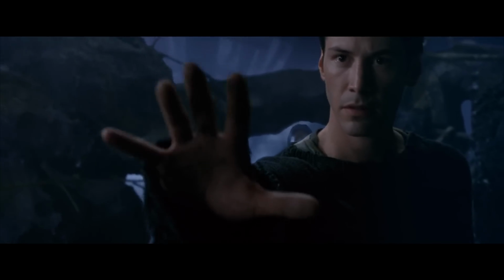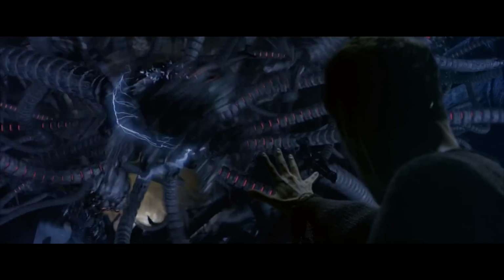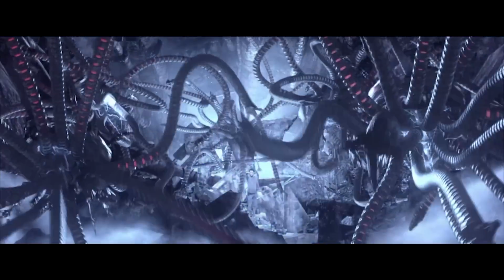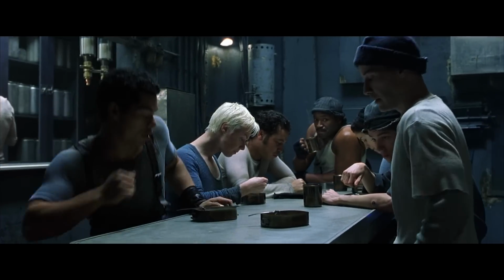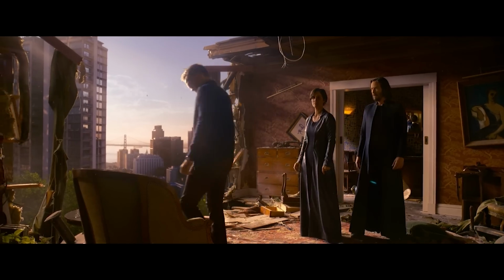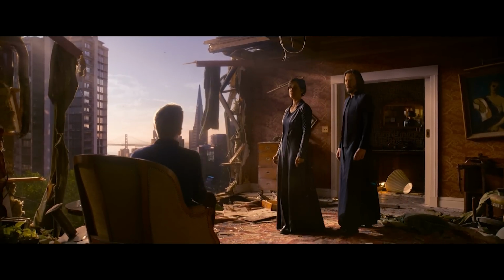One of the most famous Matrix theories is that the real world is another layer of the simulation. This theory is perhaps as old as the first Matrix movie itself, and the Matrix Resurrections might have given us new clues that suggest this theory could be true, and the creator of this false reality was the Analyst.